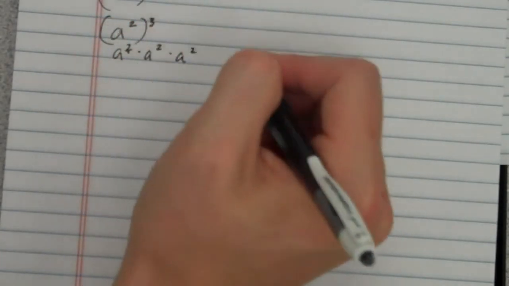How about this one? A to the power of m, all of that to the power of n. Well, we wouldn't just add that, right? Let's do an example. Let's derive it before I even tell you what we're supposed to do. A squared to the power of 3. Okay? Well, that would be a squared times a squared times a squared, right?